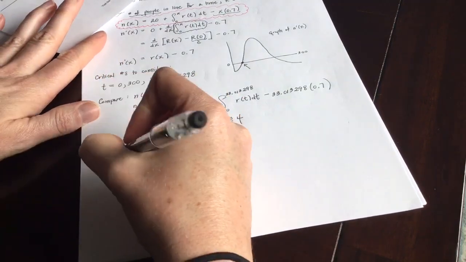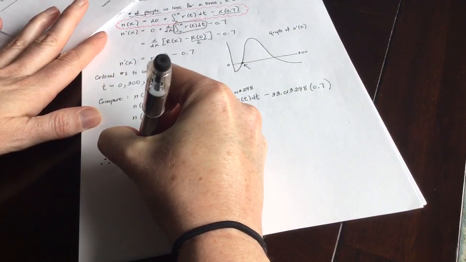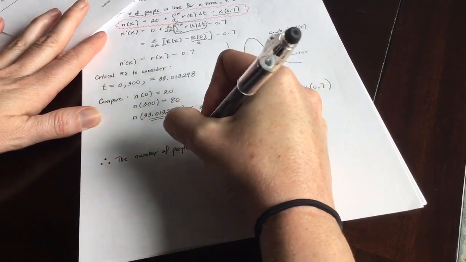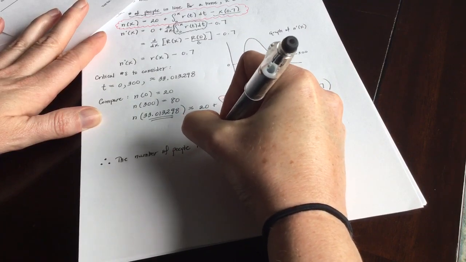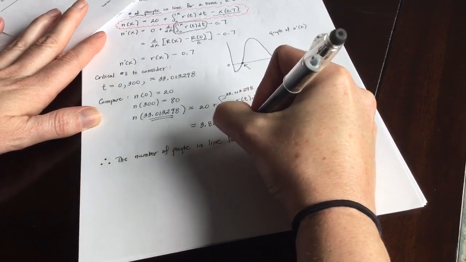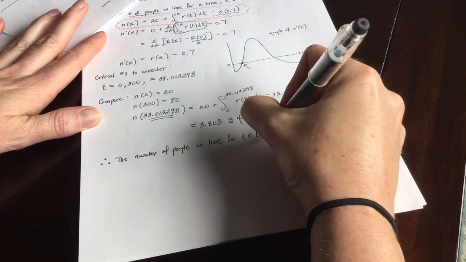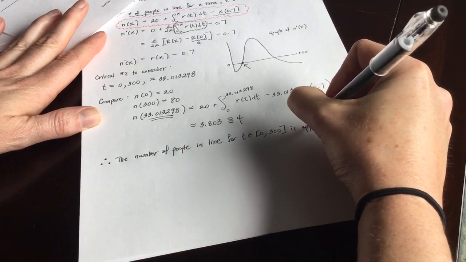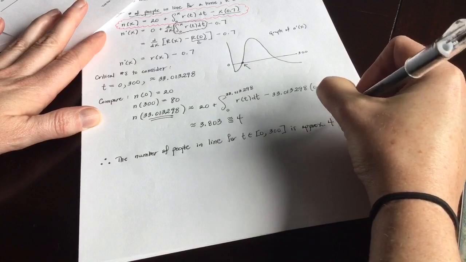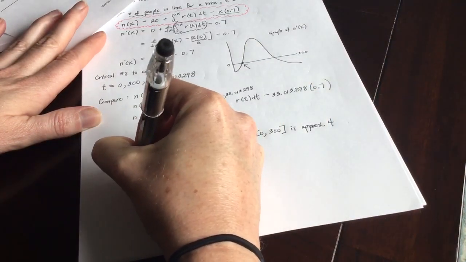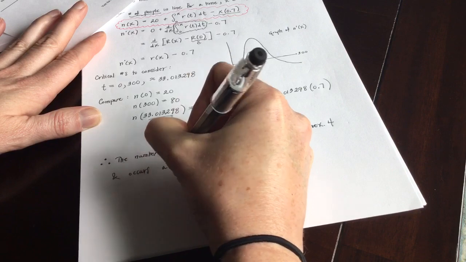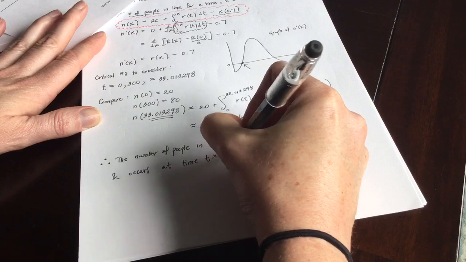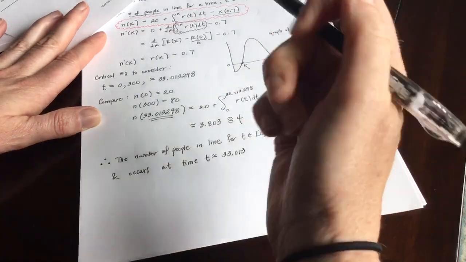So final answer, so happy to be almost done with this problem, is the number of people in line for t from 0 to 300 is approximately 4 and occurs at time t approximately 33.013 seconds.